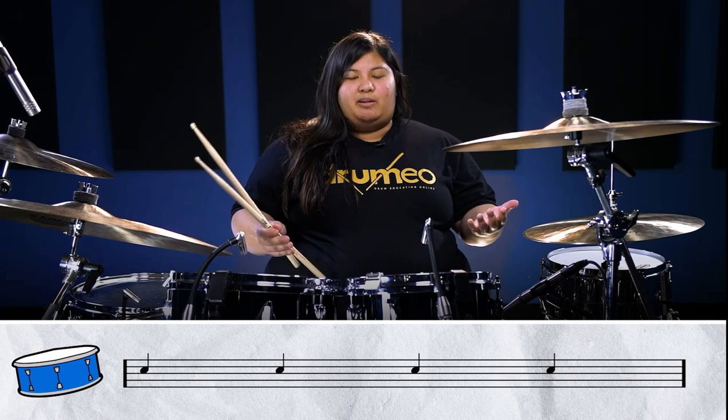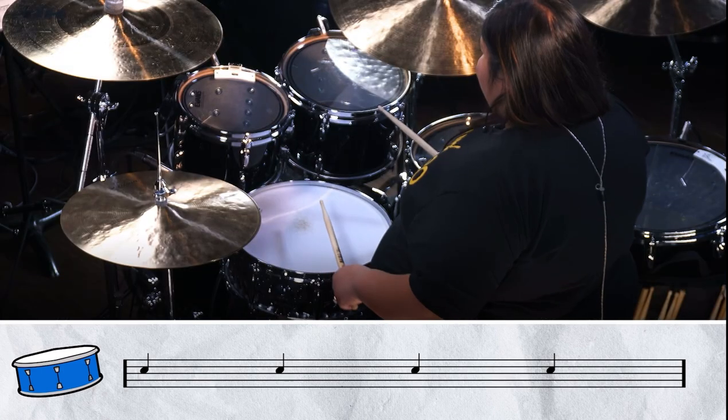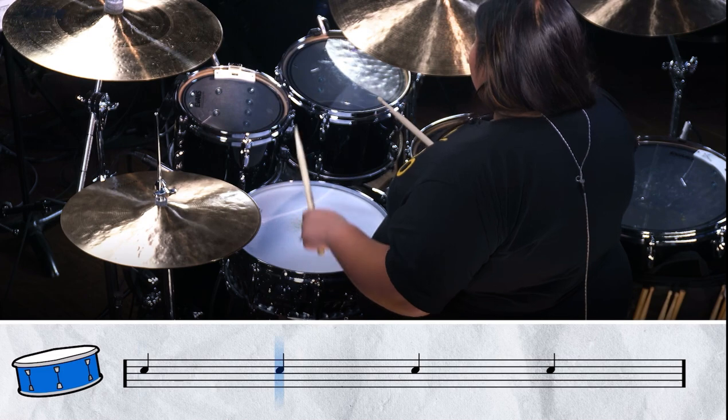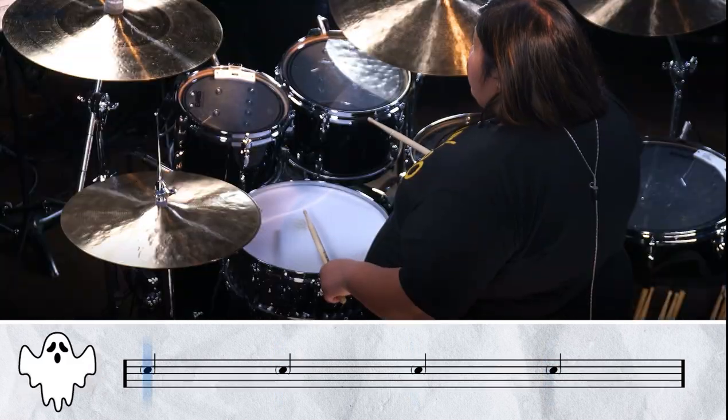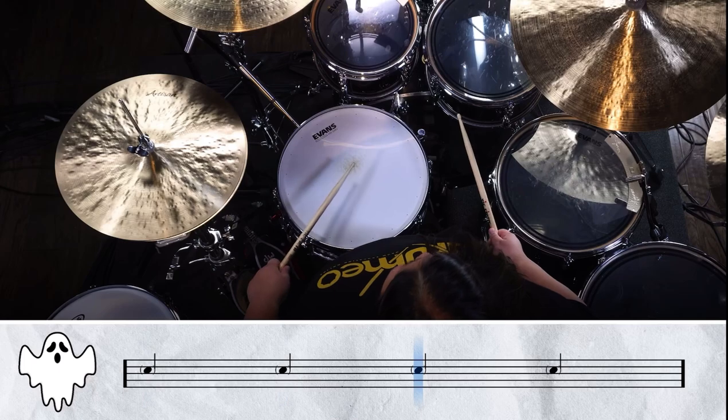So there you go. Then for the ghost notes, here is the comparison between a normal hit and then a softer hit, which would be our ghost note. So this is what that would sound like. And then our ghost notes. So now that we understand what accents and ghost notes are, you guys are gonna be golden for the rest of these drum fills.